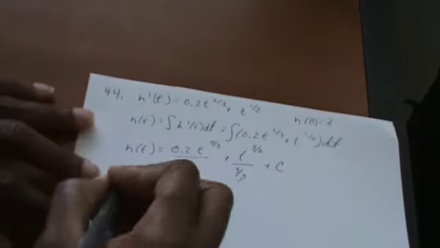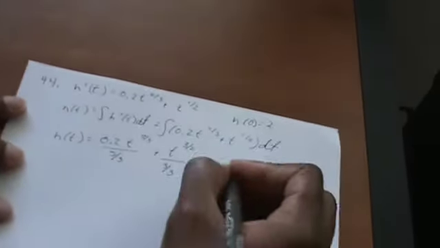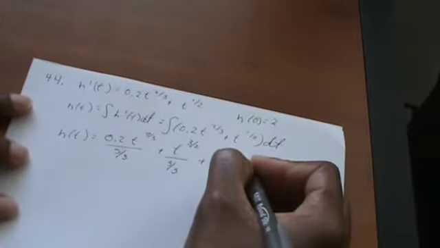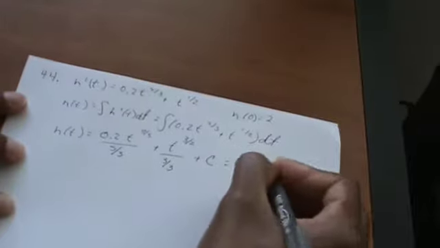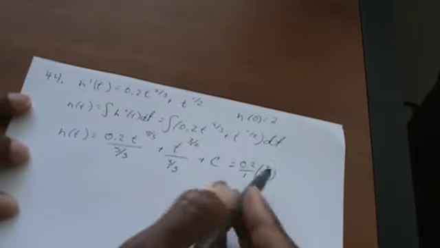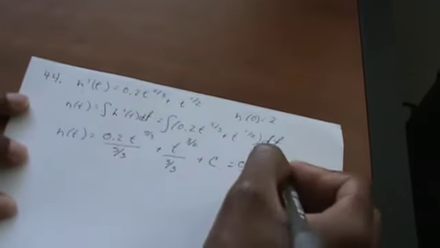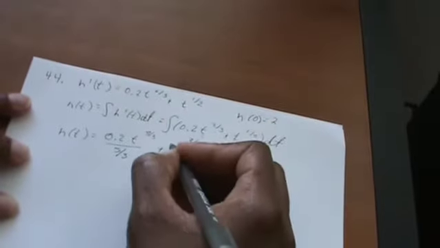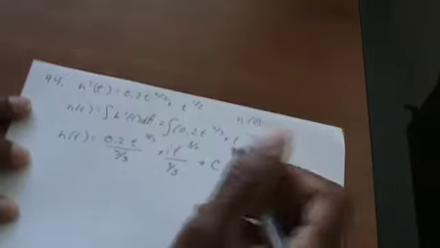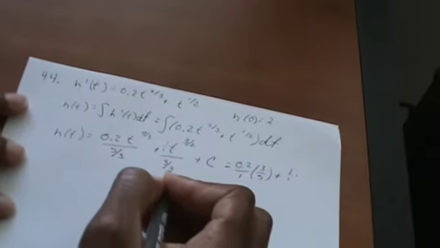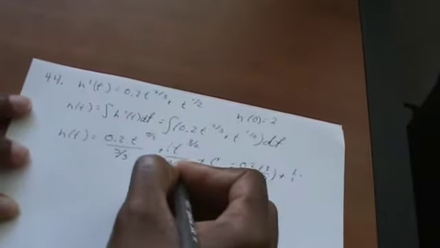So let's rewrite this as h of t equals 0.2 over 1 times 3 over 5, right? Divided by a fraction is the same as multiplying by the reciprocal, plus, there's a 1 over 1 here, 1 over 1 times, give me a second, I've made an error, and it's right here. This should be 3/2.